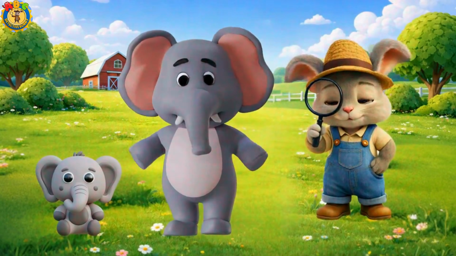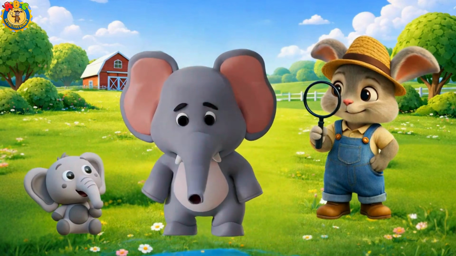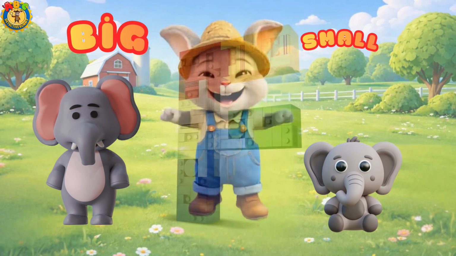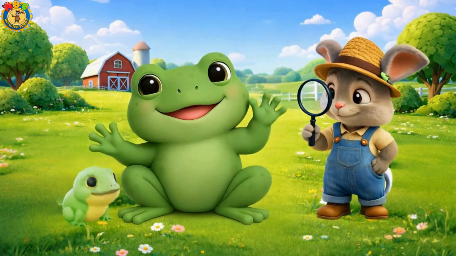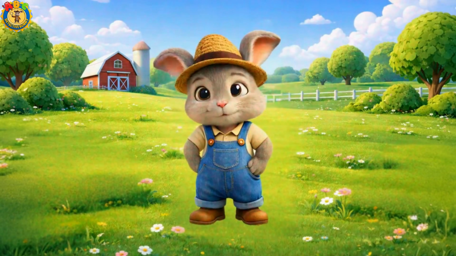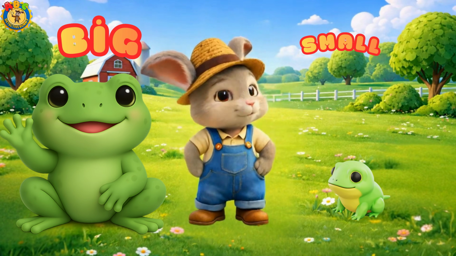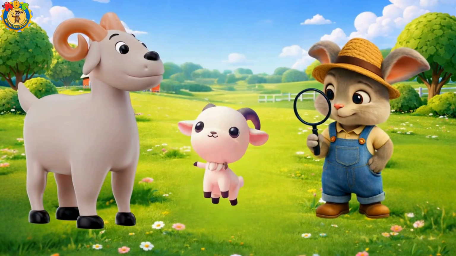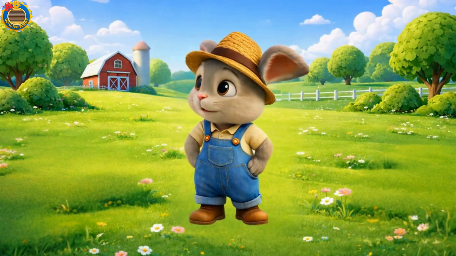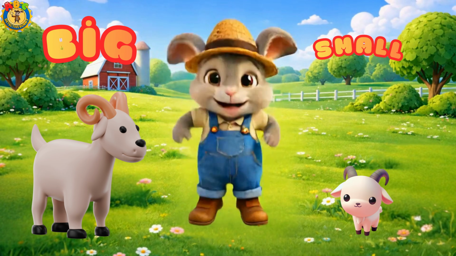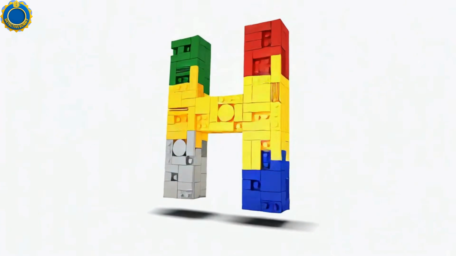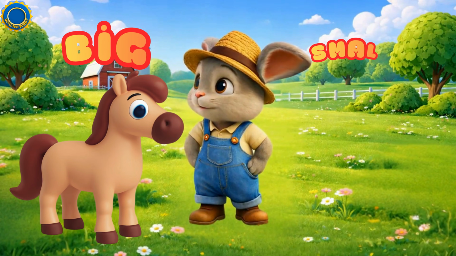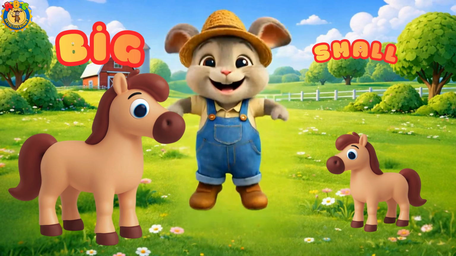E is for elephant, E elephant, big elephant, small elephant. F is for frog, F frog, big frog, small frog. G is for goat, G goat, big goat, small goat. H is for horse, H horse, big horse, small horse.